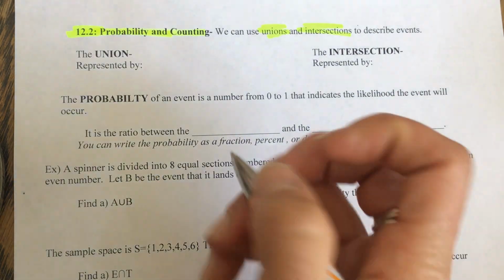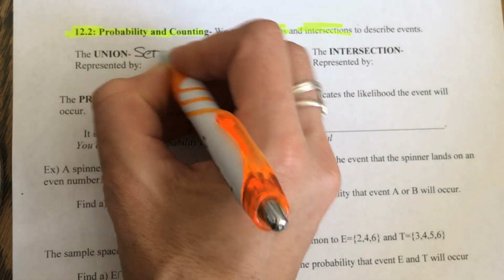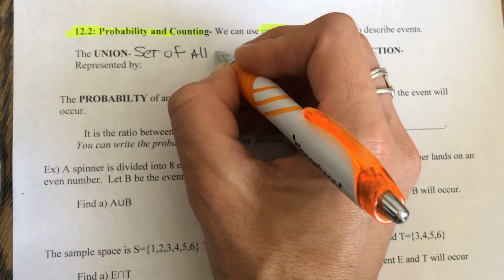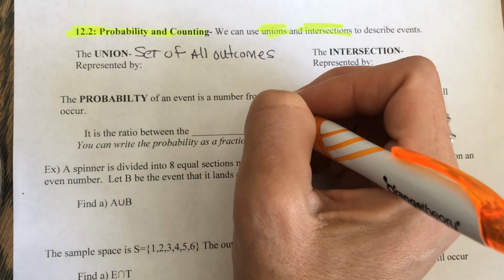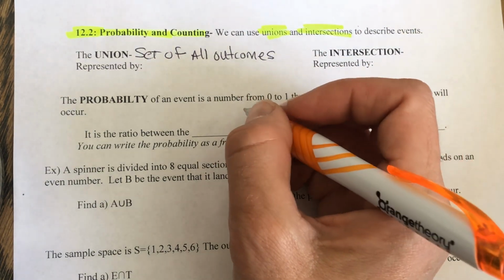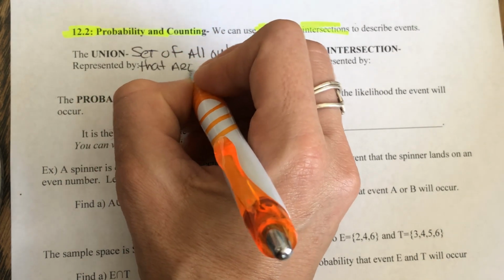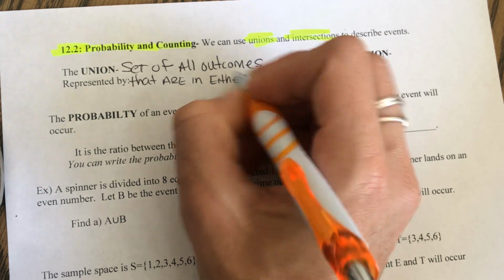The union of 2 events is the set of all outcomes. We just talked about what the word outcomes means. The set of all outcomes that are in either. So pretty much it's all.